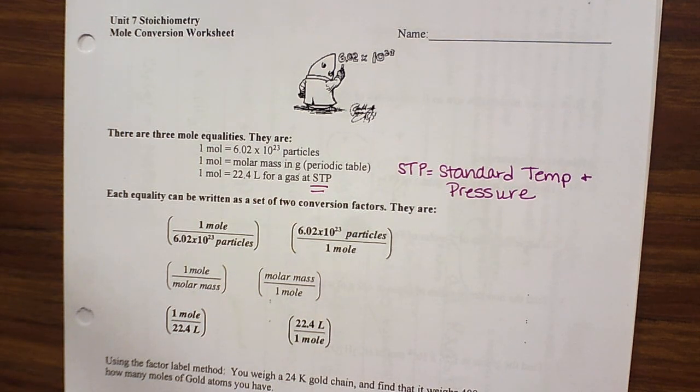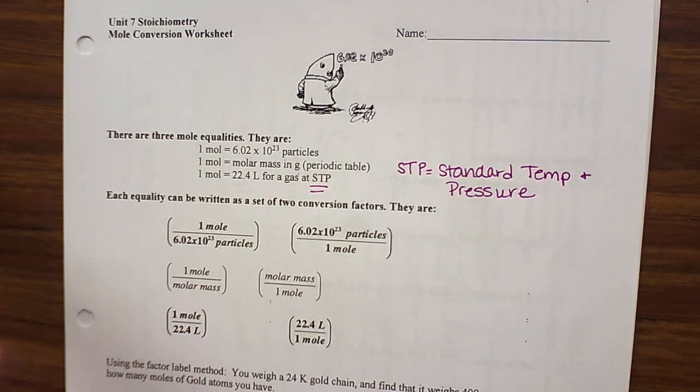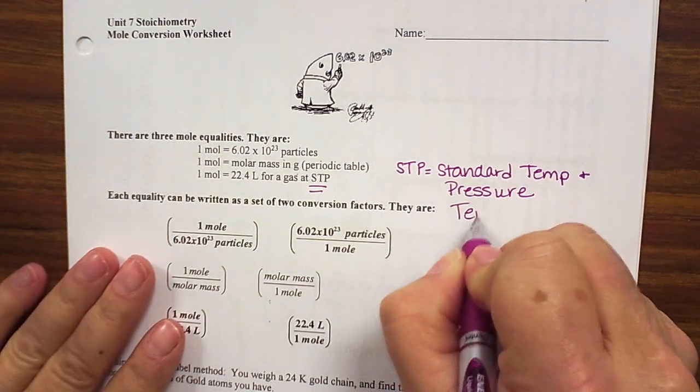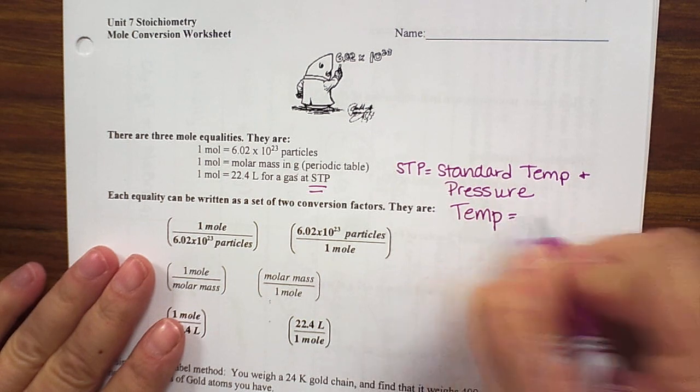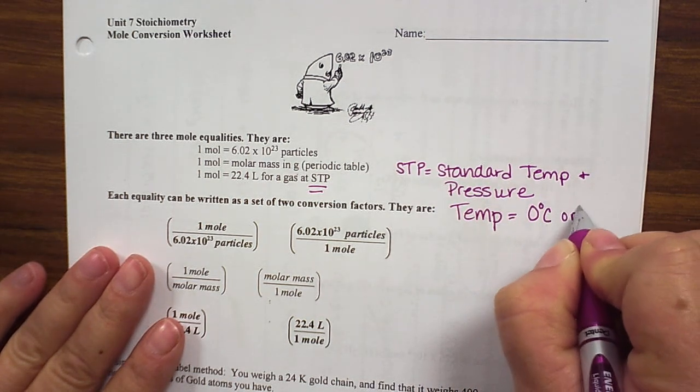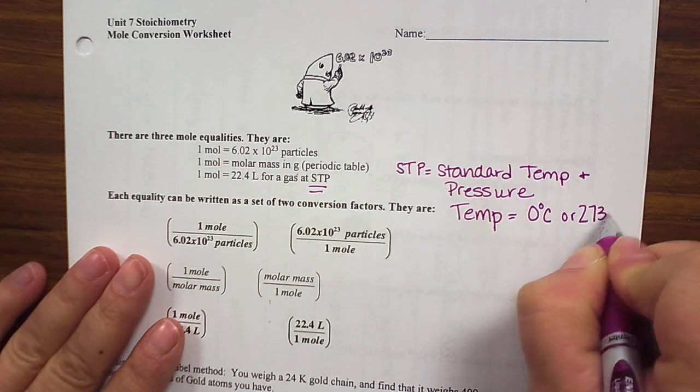So what this means is that scientists have a standard temperature and pressure that they work with. So if I were to say to you, oh, I did this experiment at standard temperature and pressure, then that would indicate the temperature, which is standard temperature, which is 0 degrees Celsius or 273 Kelvin.